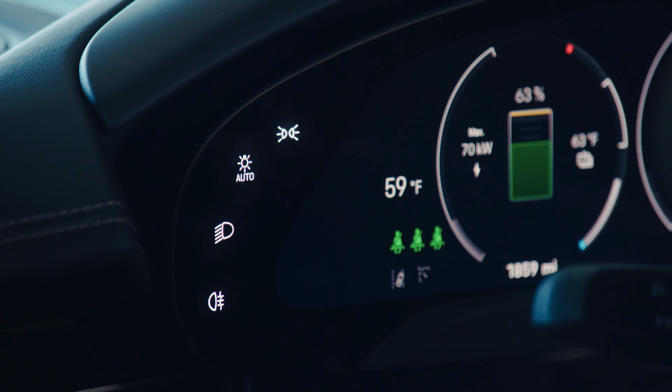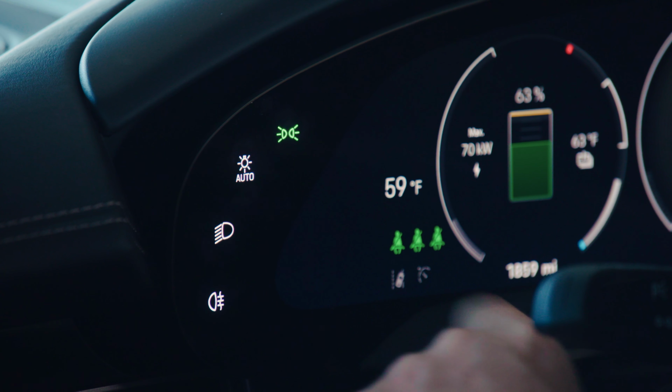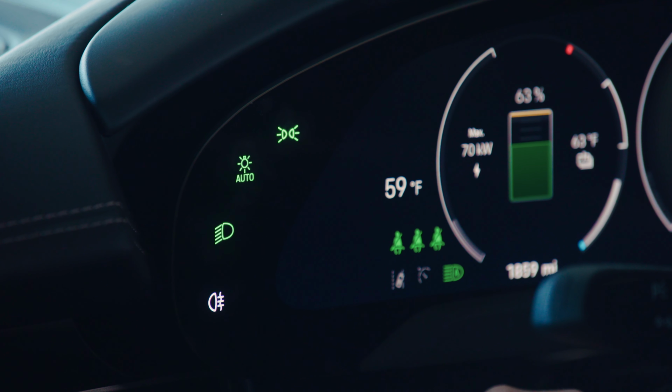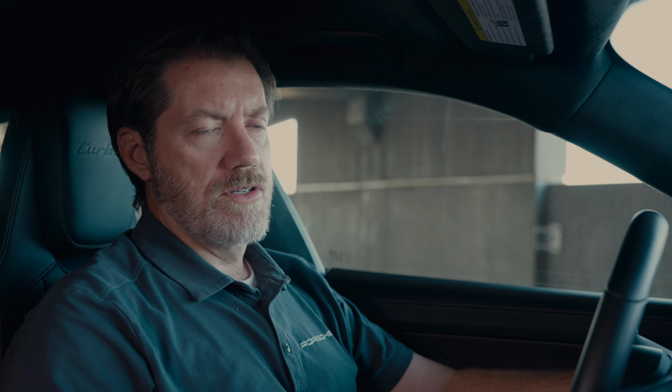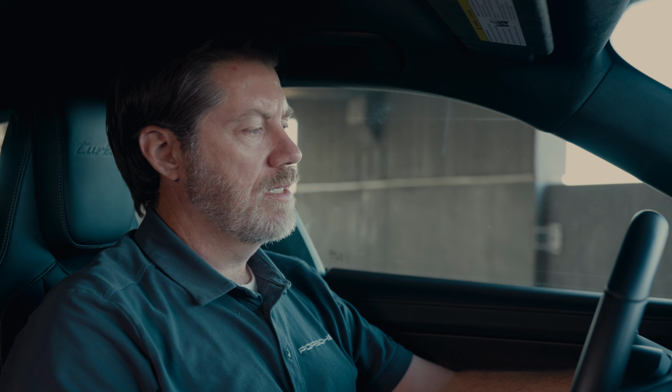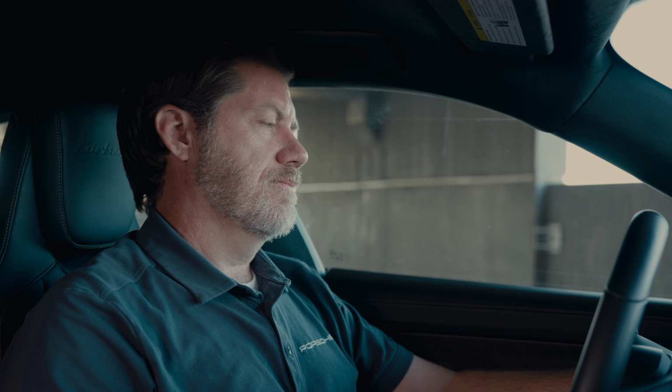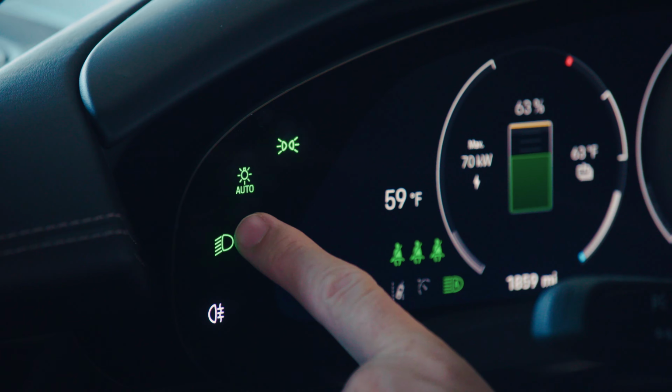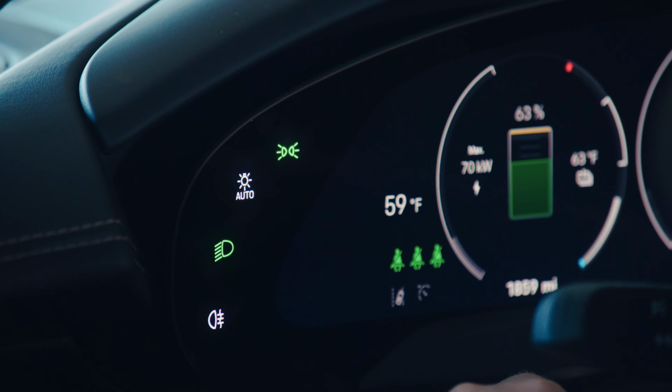Now you can turn the lights back on by selecting the auto icon. This puts the lighting in auto mode, meaning when it's dark, your lights will turn on, and when it's light, they will turn off. Now you can also turn off the automatic high beam by touching this button. This will turn off the automatic high beam.